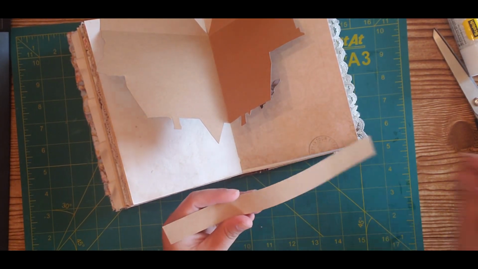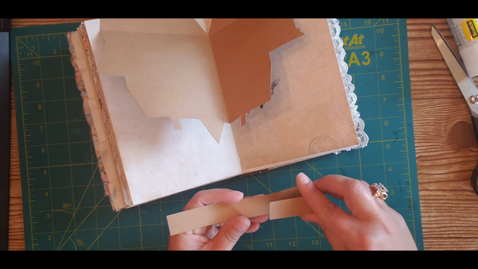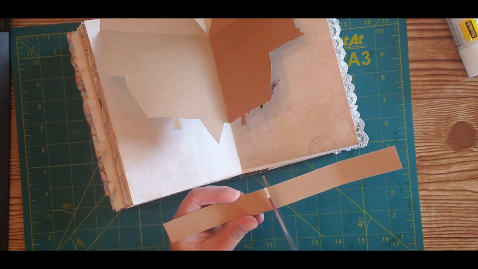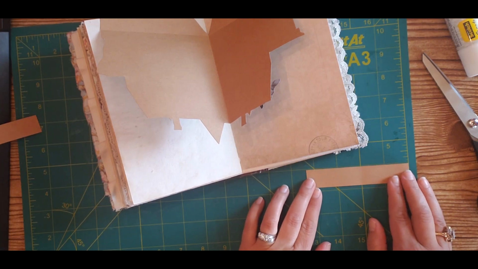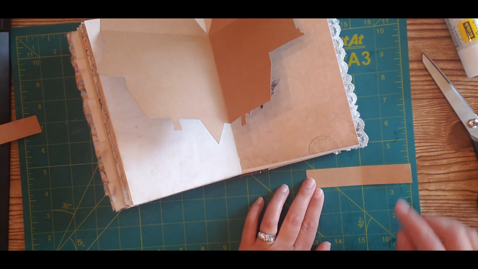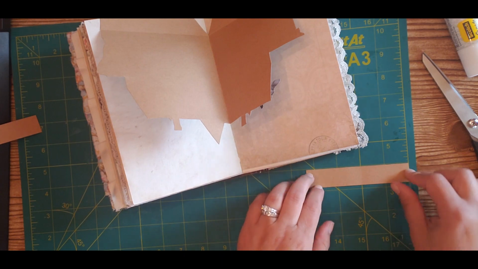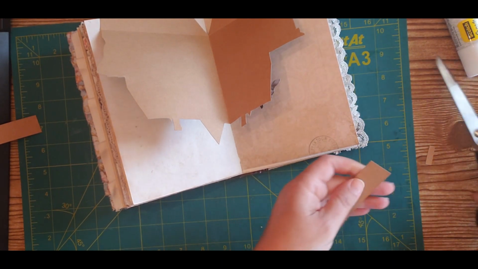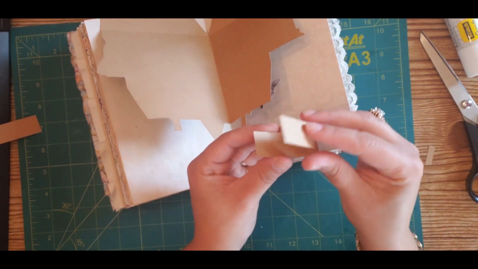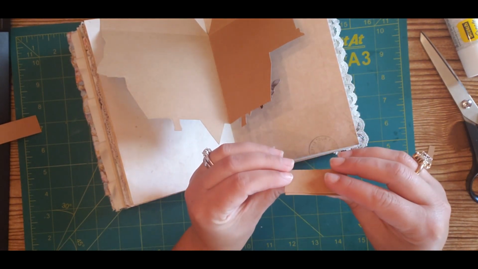And this is too big. I don't need it to be that big, so I'm going to cut it in half. If you want to know how many inches I just cut off, about 4 inches, 4.5, 4.25. Now it's 4.